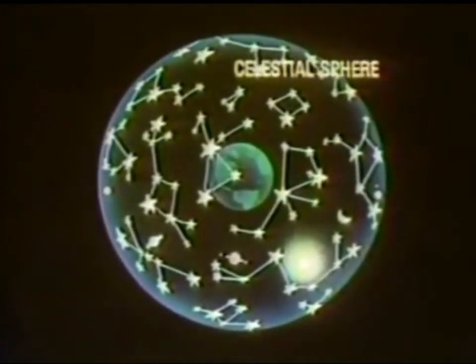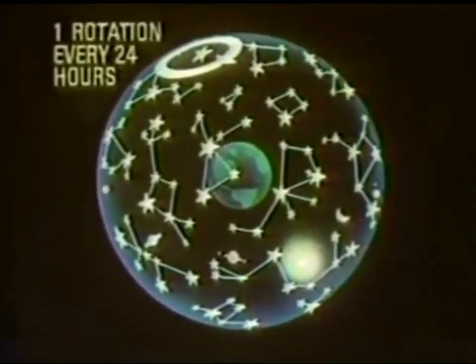The sphere has an infinite radius and is concentric with the Earth. They gave this sphere a name, celestial sphere, and we still call it that today. From Earth, it appears to move from east to west, one complete rotation every 24 hours.